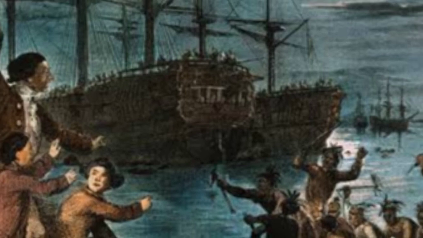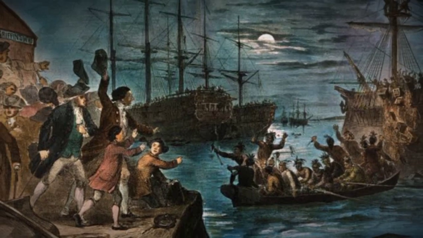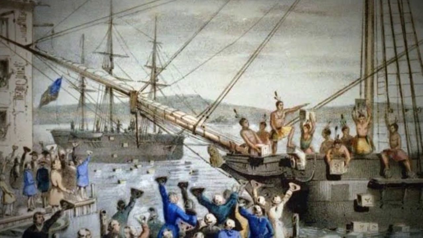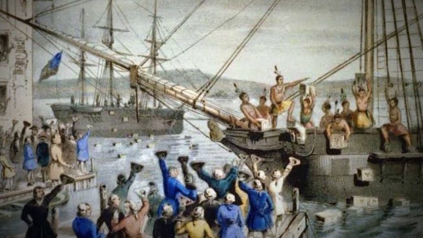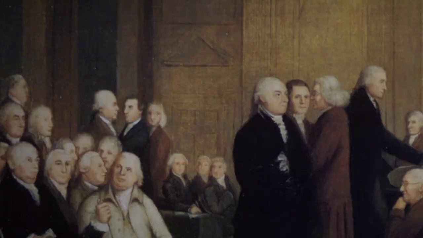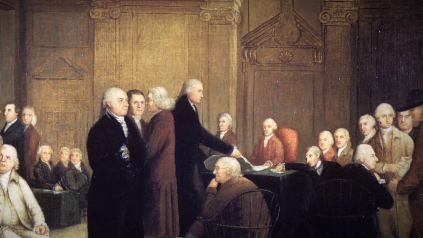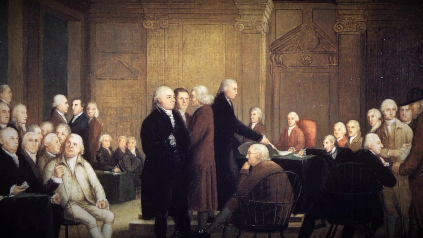News of the Boston Tea Party reached Britain in January 1774. Parliament promptly passed a series of acts that became known in the colonies as the Intolerable Acts. Leaders from each colony decided who would best represent them in the First Continental Congress.